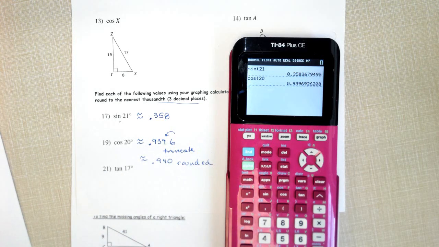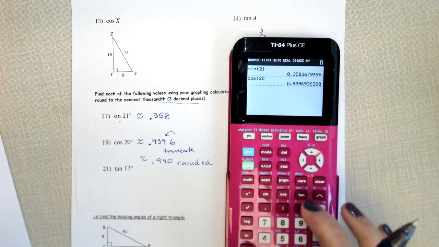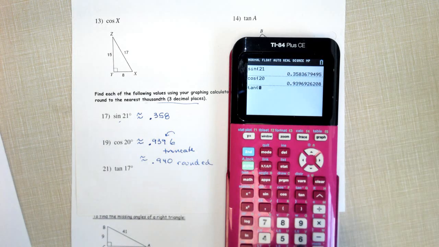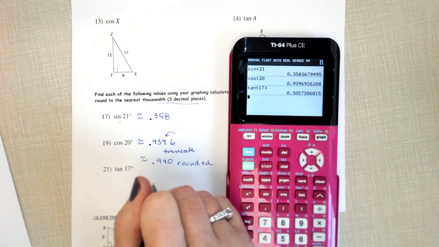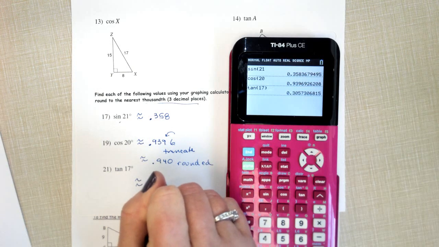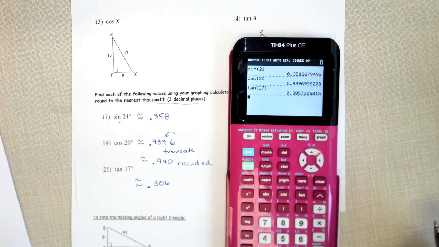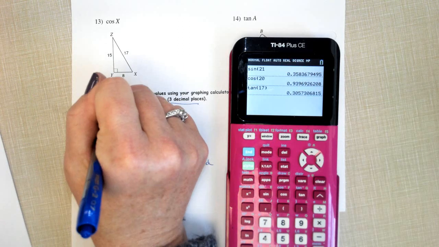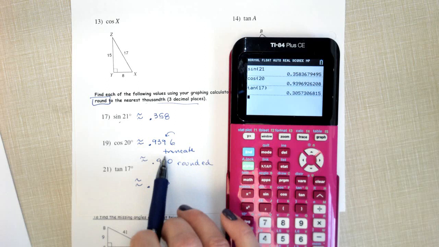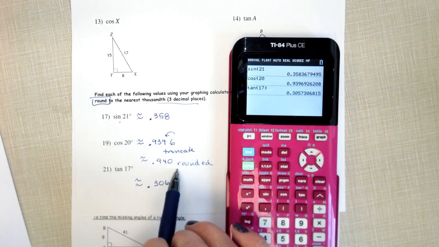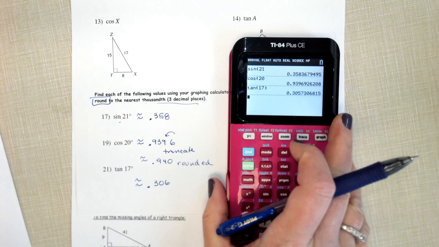Okay. Tan of 17. Whoopsies. Now you might be wondering why I'm not closing it. I could absolutely close it, and I really should show you that. Now here, I am going to round this because that's a little bit easier. 305 would be a truncate. 306 would be rounded. So it did say to round. If you got that wrong on a Canvas quiz, I'd want you to be able to get that right.